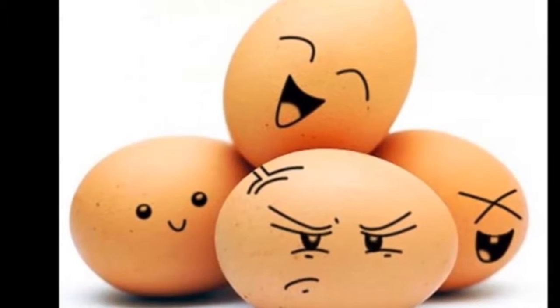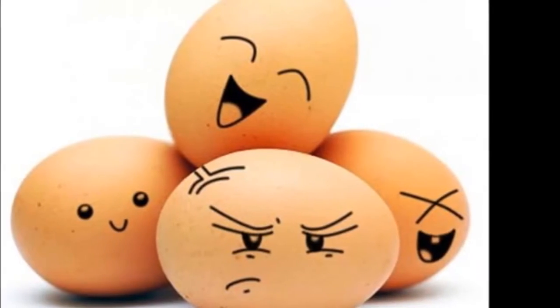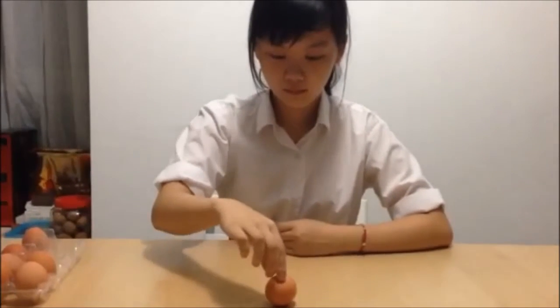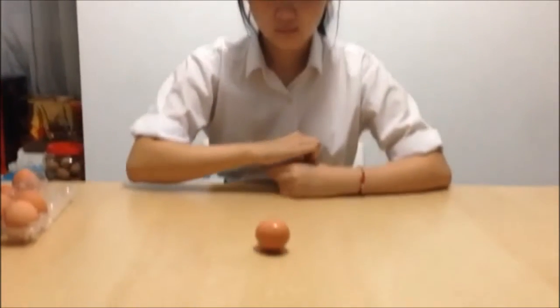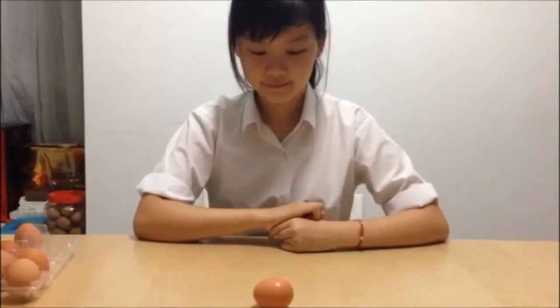The same situation occurs in boiled eggs. If you've got an uncooked egg, something like this, if you spin it, then the fluid moves around. After a while, it will slow down and stop. You can't even get it spinning that fast.